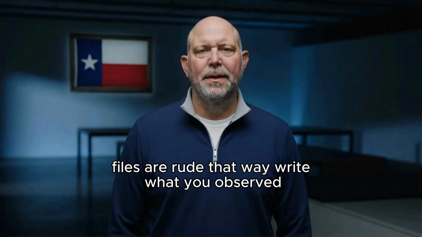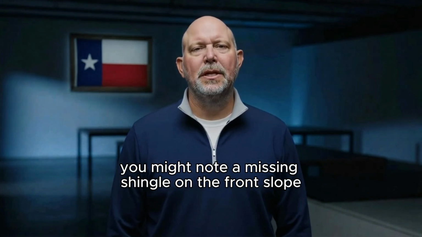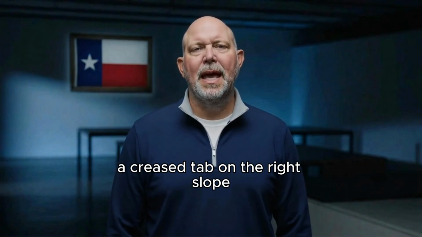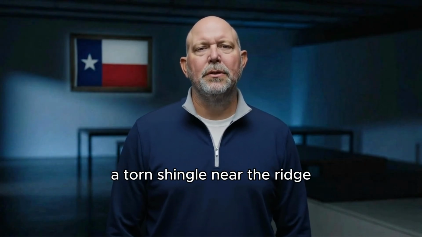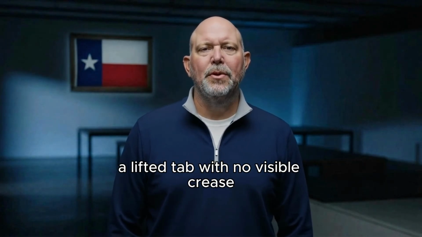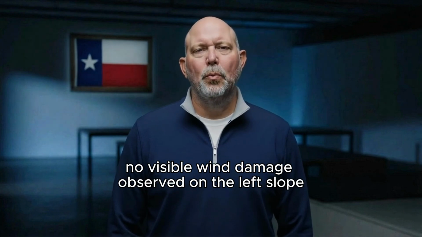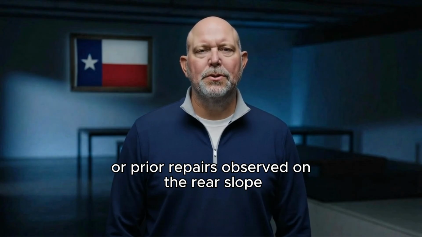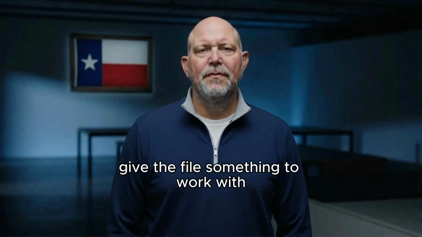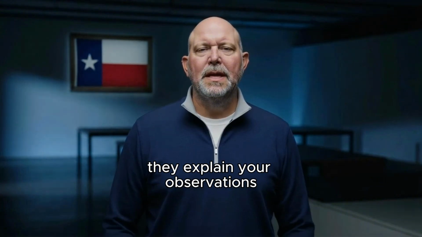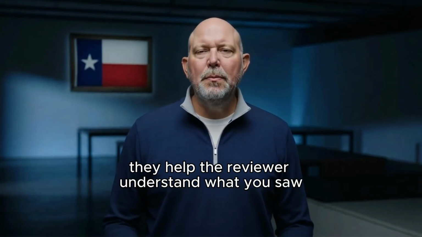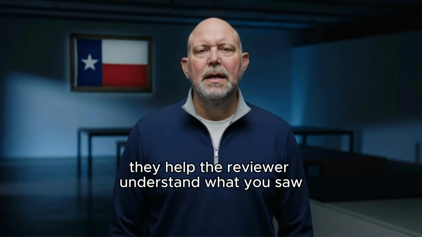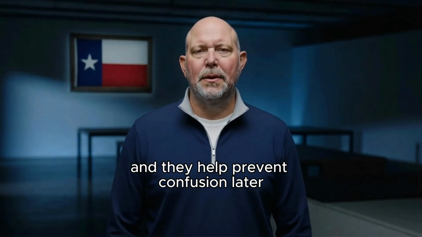Write what you observed. For example, you might note a missing shingle on the front slope, a creased tab on the right slope, a torn shingle near the ridge, a lifted tab with no visible crease, no visible wind damage observed on the left slope, or prior repairs observed on the rear slope. Those kinds of notes give the file something to work with. They explain your observations, they help the reviewer understand what you saw, and they help prevent confusion later.